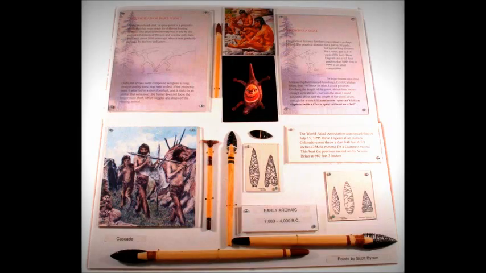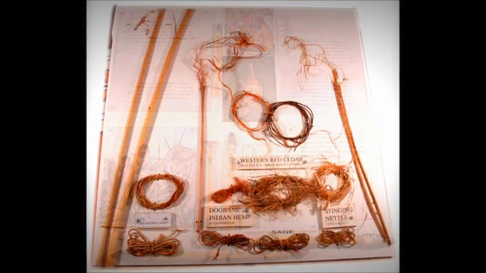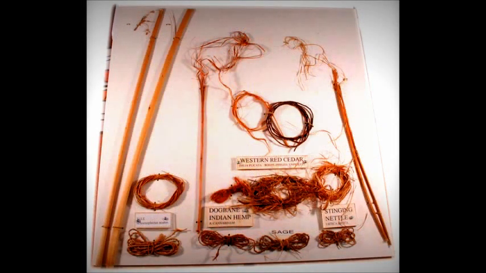Oregon Archaeology's Traveling Museum is a community-based exhibit providing an opportunity for the general public to explore archaeological research findings native to Oregon and surrounding region.